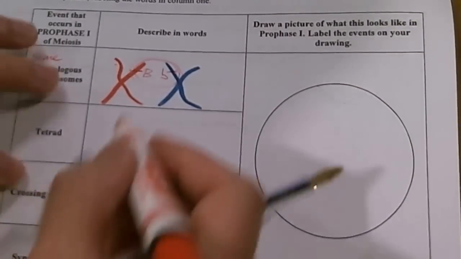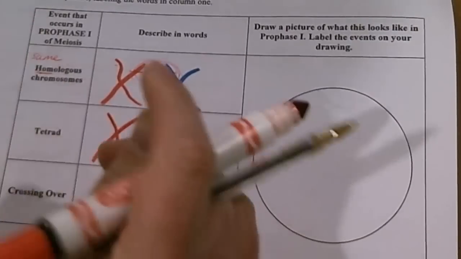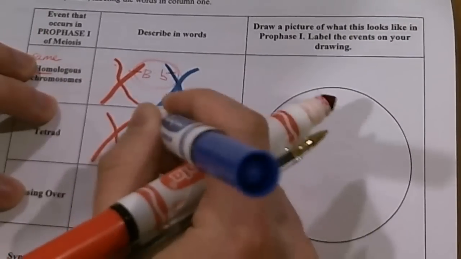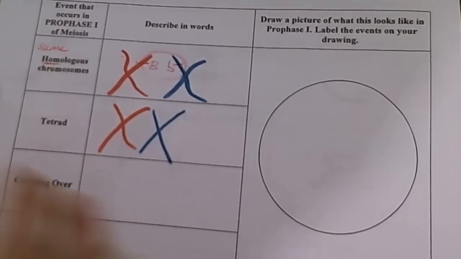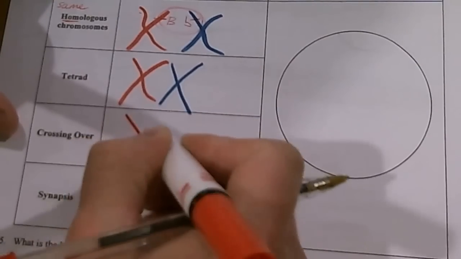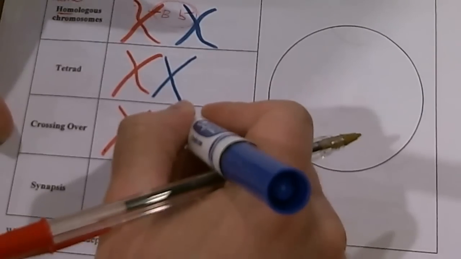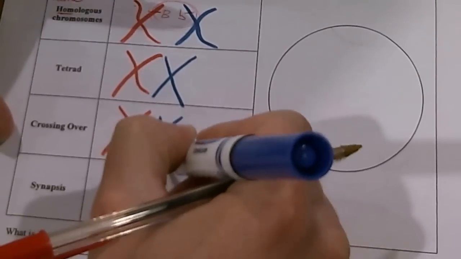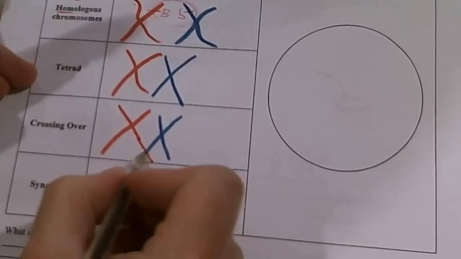A tetrad is just the pairing up of those homologous chromosomes. So they come together in prophase 1. And crossing over, as a biologist, I think it's awesome. It's where the two chromosomes come together and lock and link together.